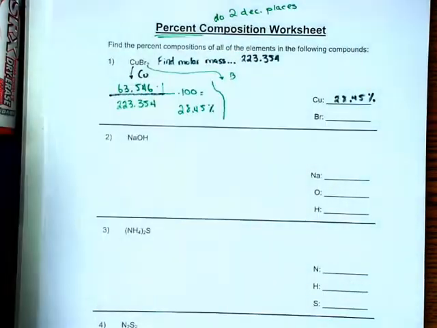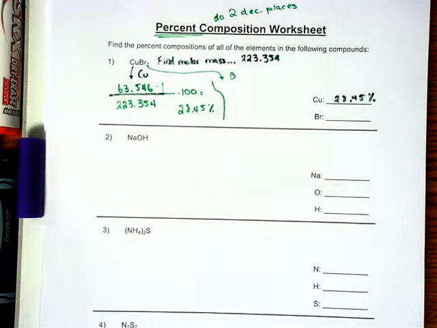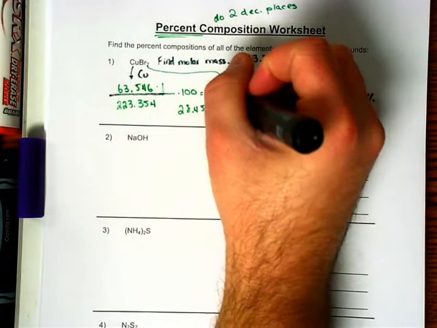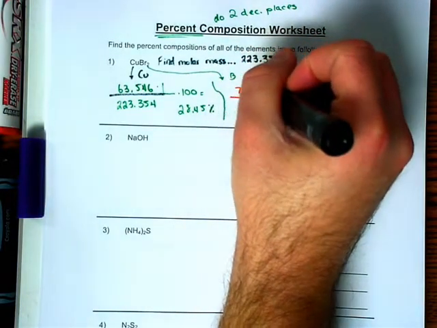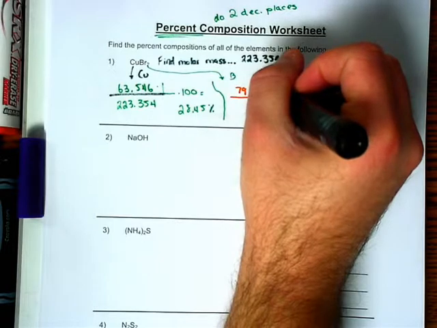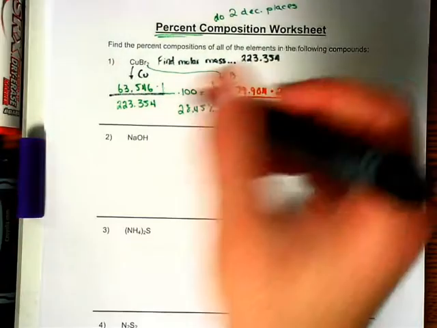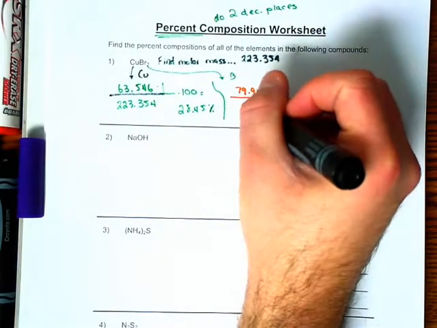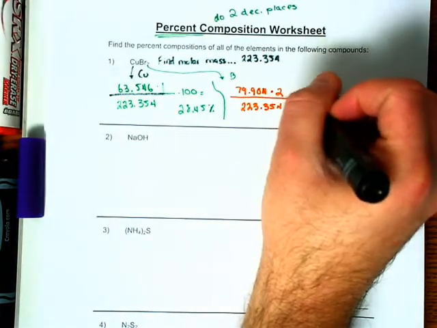Yes, you could do that, but let's show how to actually work it out. What is the mass of bromine? That always goes on top. 79.904. And how many bromines are there? So that would be times 2 on top. And what always goes on the bottom on these problems? The mass of the entire compound, which is 223.354. And of course at the end we're going to multiply it all by 100.